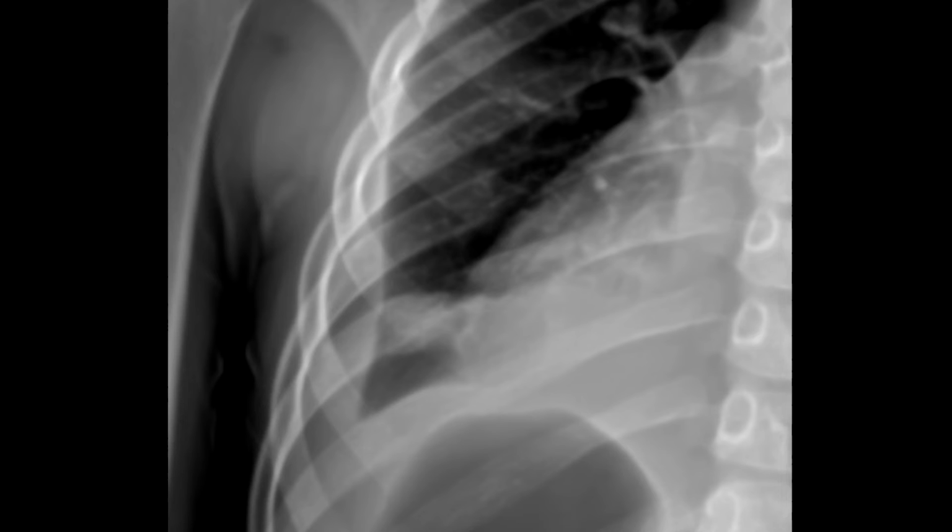You should notice a linear area of increased density at the lateral aspect of the left lower lung field. This area of increased density is often referred to as an extrapleural sign, which may represent a soft tissue mass or underlying hematoma, and the area medial to this represents the lung field.